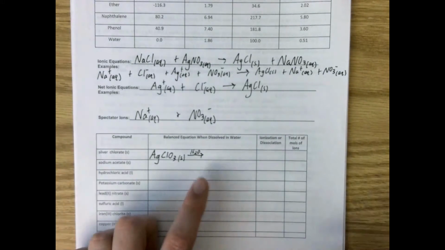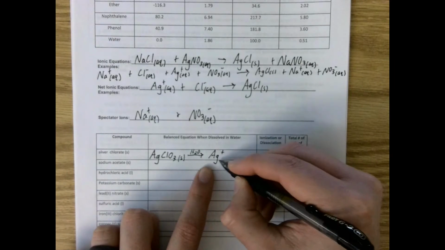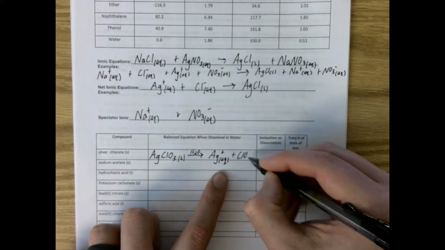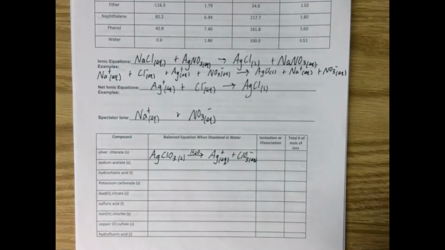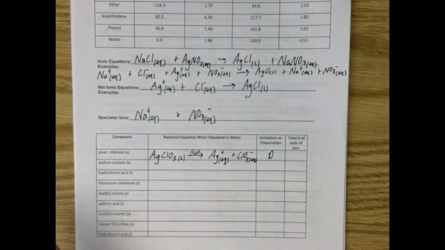Okay, so it breaks apart, it dissociates into Ag+ (aq) plus ClO3- (aq). Did it dissociate or did it ionize? It dissociated. It already had ions, they just broke apart.